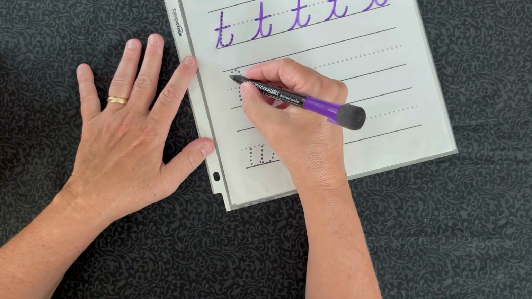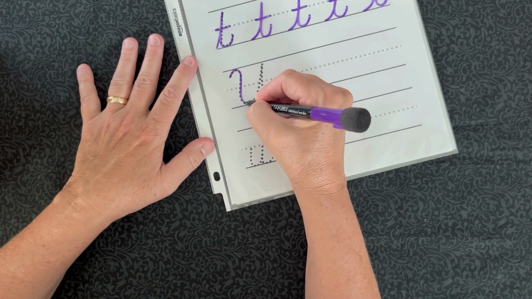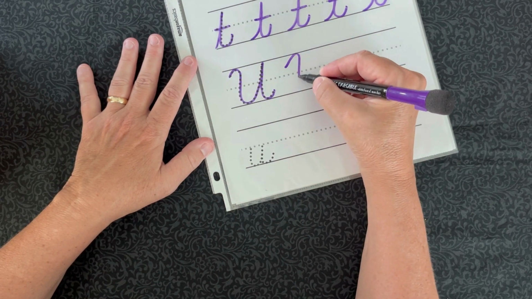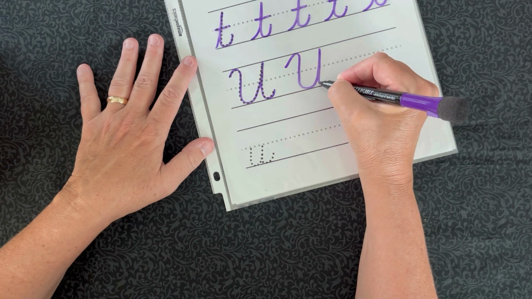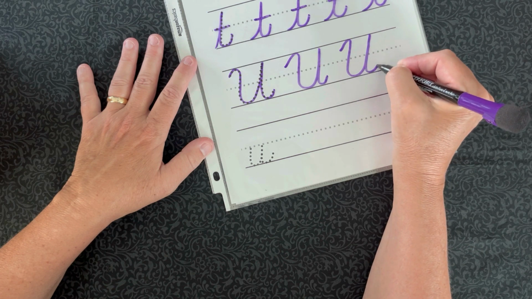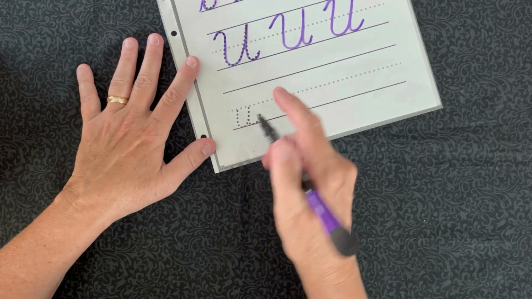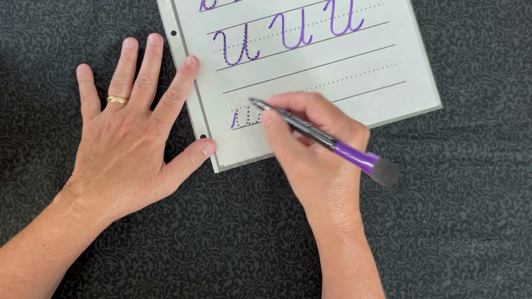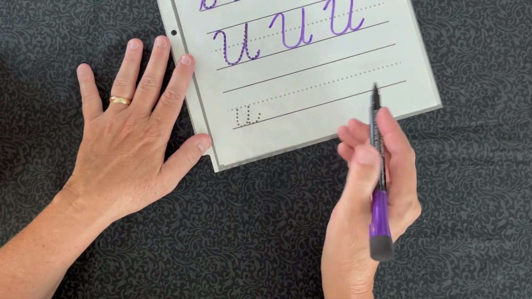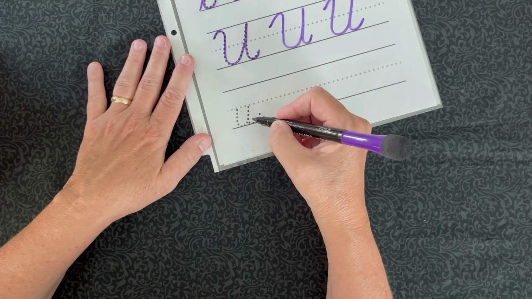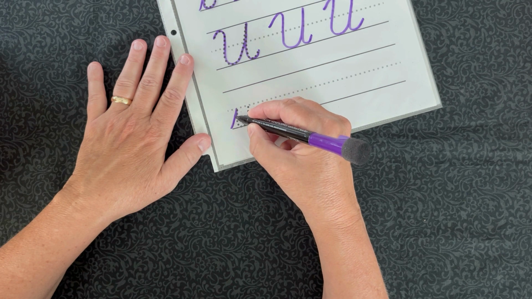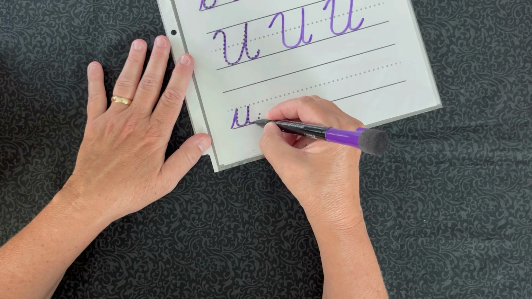Uppercase U, tail, big line down, bump, big line up, down, tail. Lowercase u. We're going to start from the baseline and create a tail. So tail, little line down, bump, up, down, bump, tail.